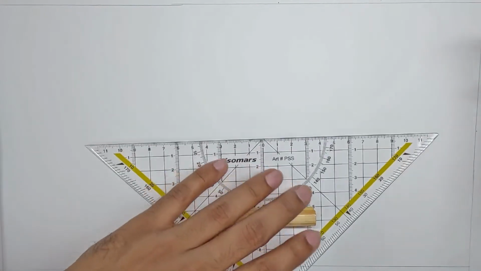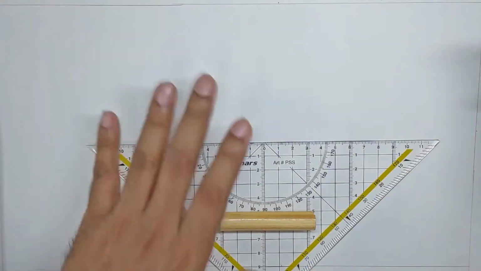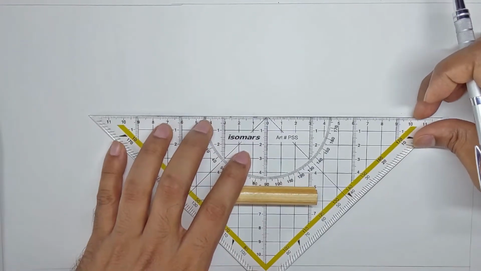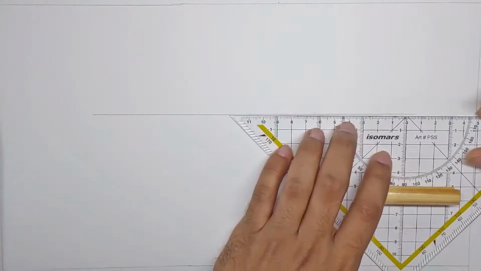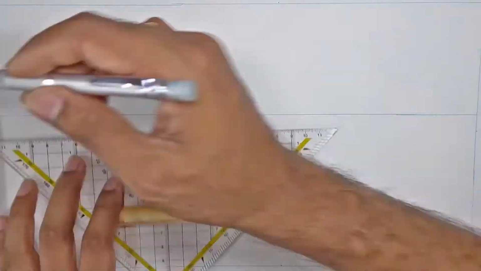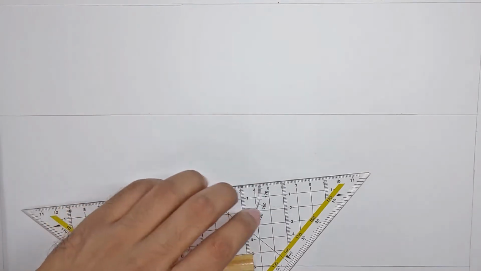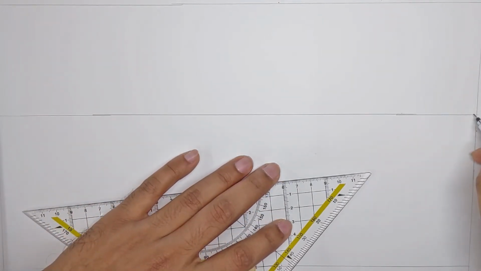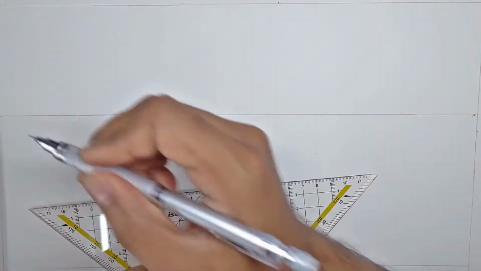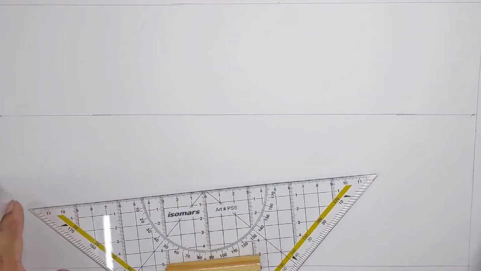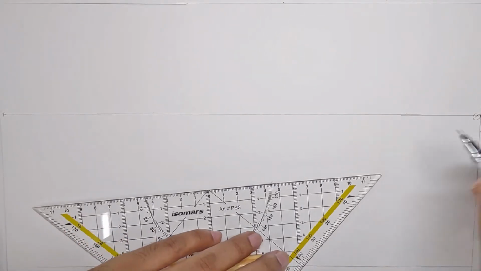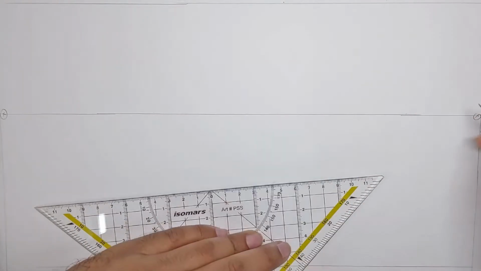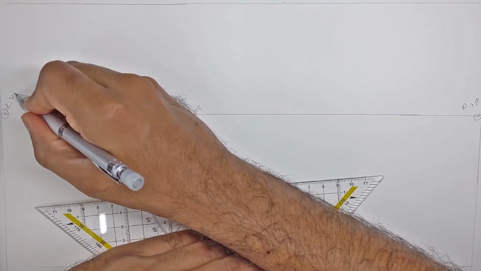Alright, we have a blank sheet of paper over here as usual, and let's just go ahead and draw a horizontal line, which will be our horizon line. Next, what we need to do is just pick 2 points on this horizon line, preferably at the very extreme of this line. So one is over here and one is over here. This will be our right vanishing point and this will be our left vanishing point.